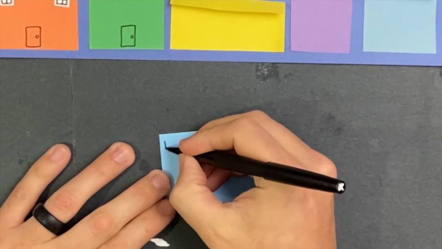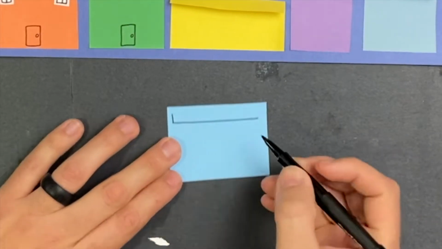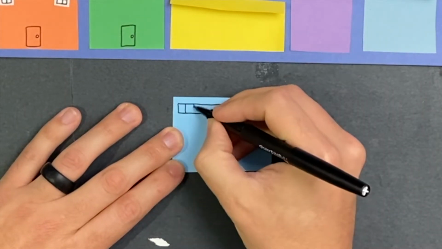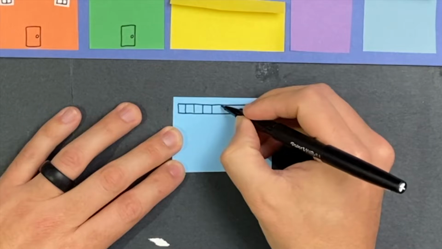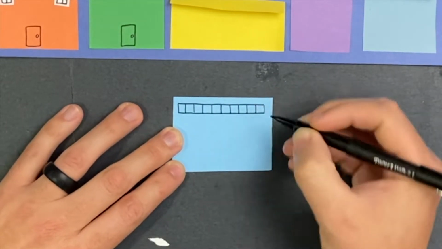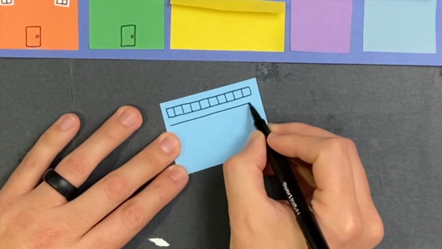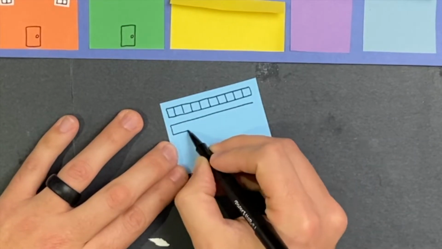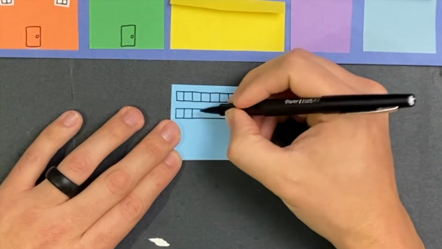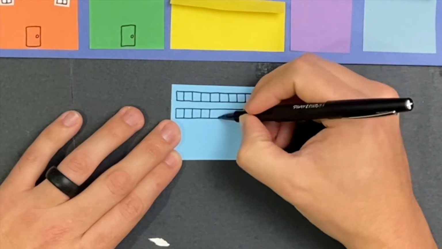Okie dokie, so when last we left off, we were creating windows for our buildings, and now we're on the middle building that I have here, the yellow one. I'm going to create long windows by drawing a thin, stretched out rectangle. And then I'm going to decorate the rectangle with window panes, as represented by these small vertical lines that I'm going to draw inside the rectangle.